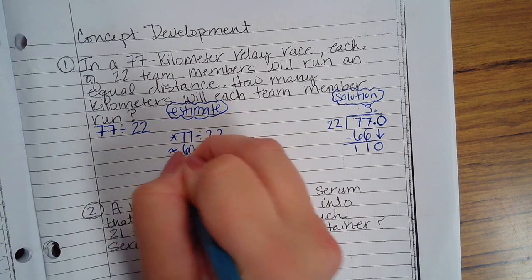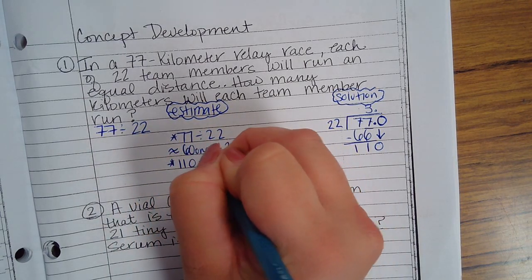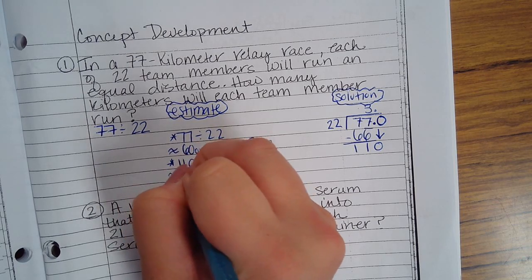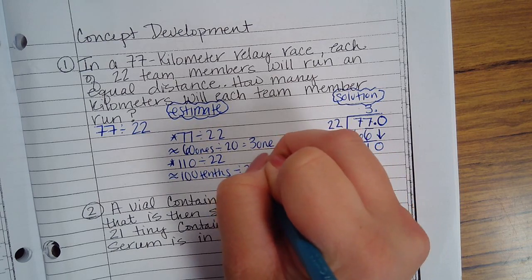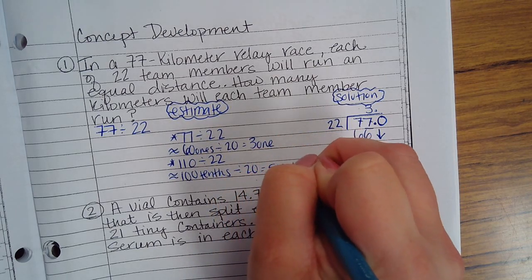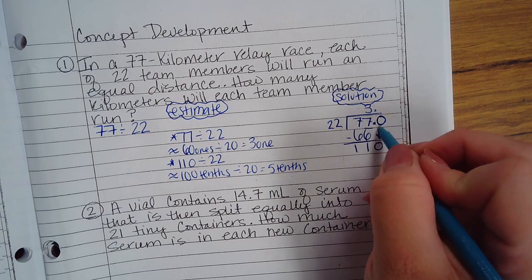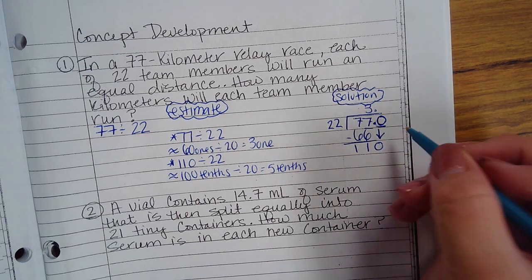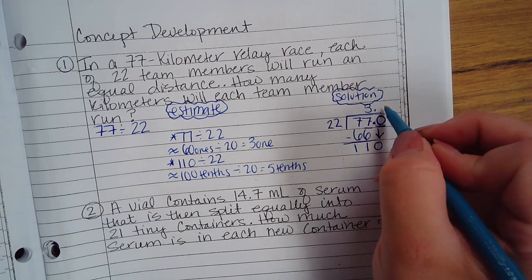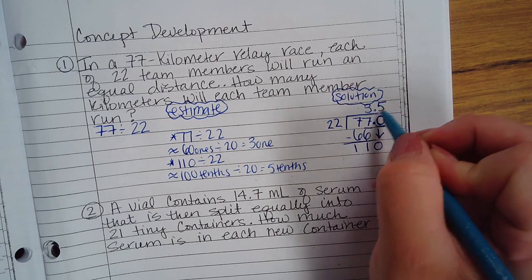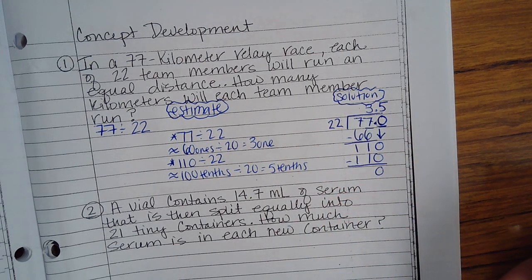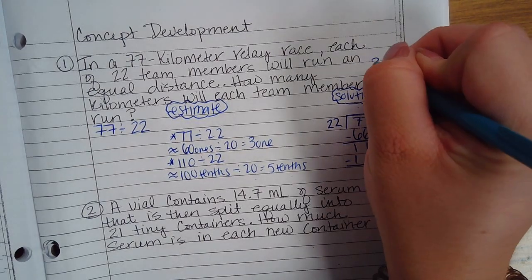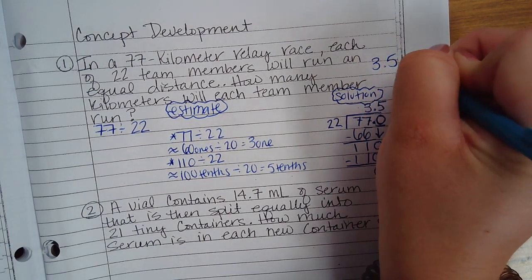I will come over to the side and re-estimate. 110 divided by 22 will be estimated as 100 tenths divided by 20, which equals 5 tenths. The reason I used tenths is that I came over to the tenths spot. So 100 tenths divided by 20 is 5 tenths. I'll put it right up here above the 0. 5 times 22 is 110, so my remainder is 0. So each team member will run 3.5 kilometers.